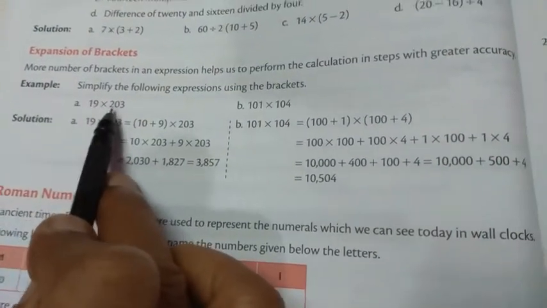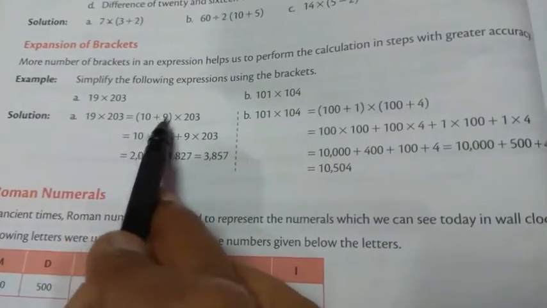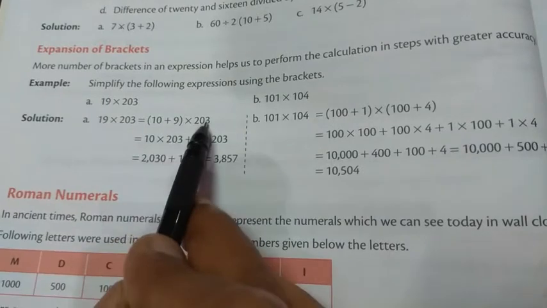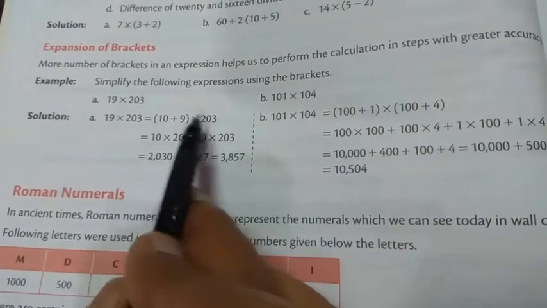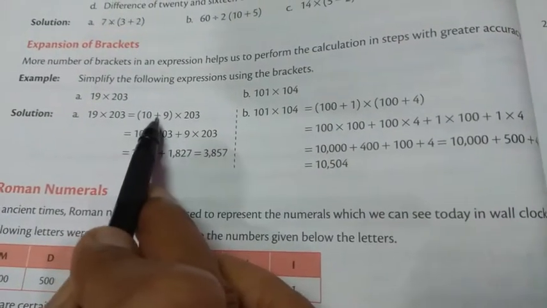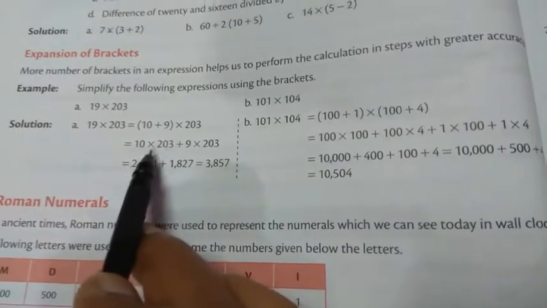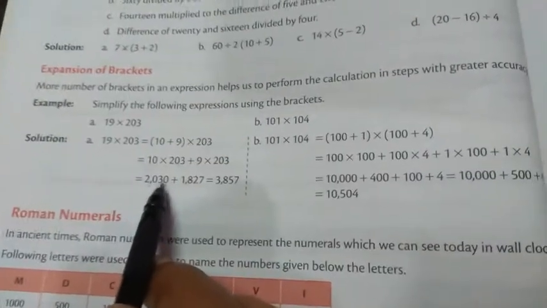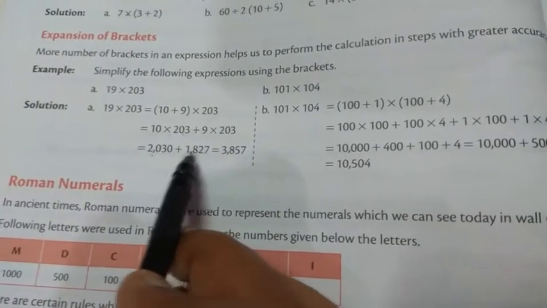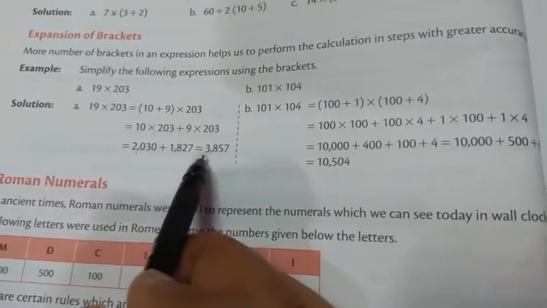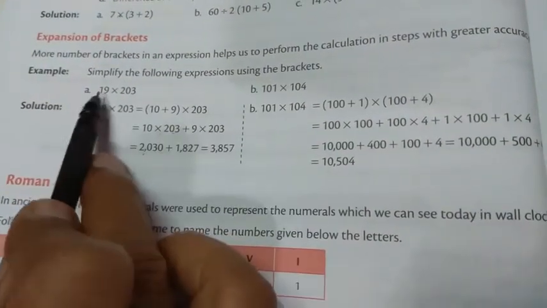19 into 203. So, you can resolve 19 like this: 10 plus 9, 19 multiplied by 203. And use the distribution law for that. 10 into 203, use plus sign, 9 into 203. Then after multiplication, you will get 2030 plus 1827. When you add, you will get 3857. So, this is the simplification for the given question.